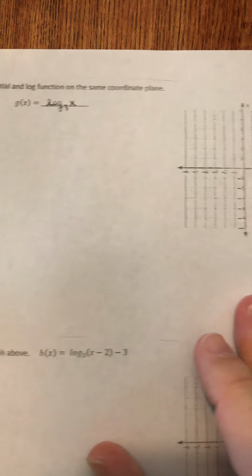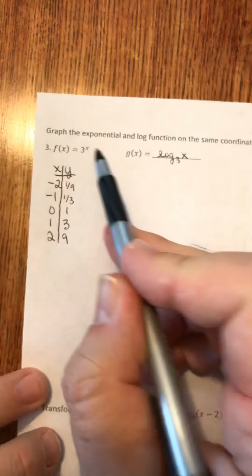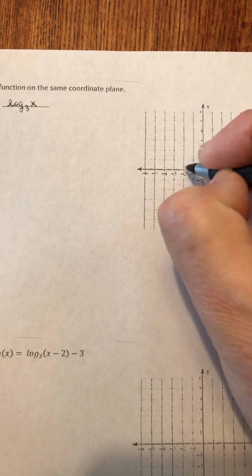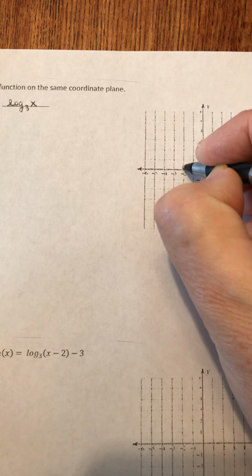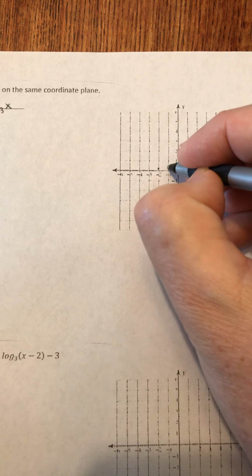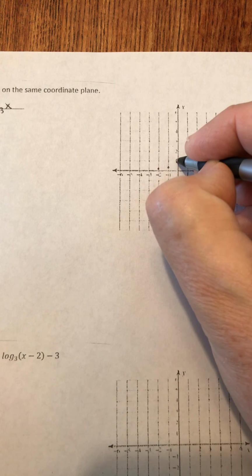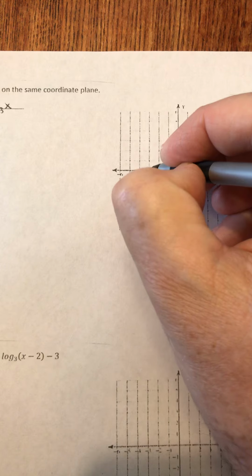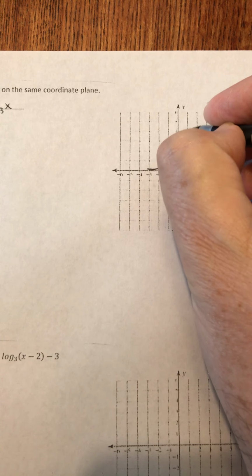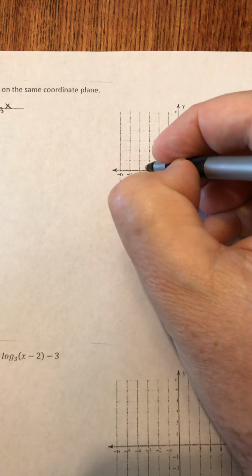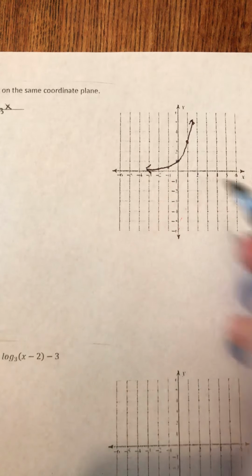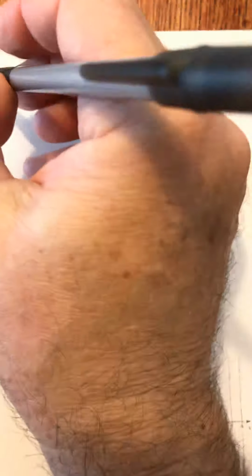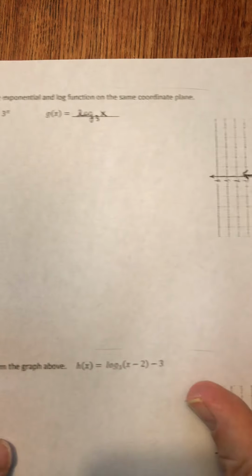Right, so I'm going to graph this over here. There's no transformation, no shift right or left. So negative 2, up 1/9. Negative 1, up 1/3. 0, 1. 1, 3. The other one doesn't fit, but that's okay. I'm just going to graph towards it. This one over here is never going to cross over the x-axis. That's my horizontal asymptote.